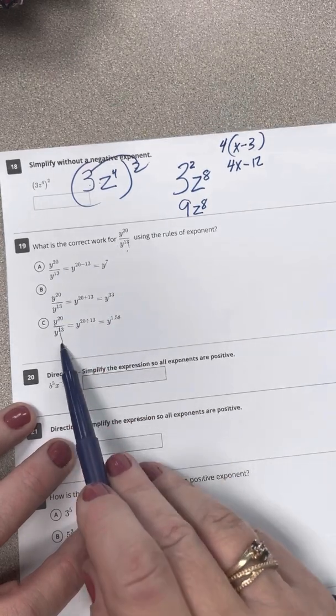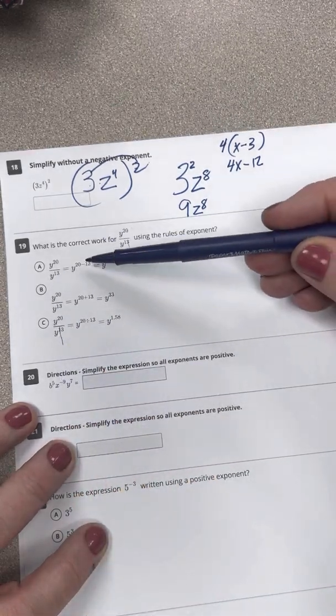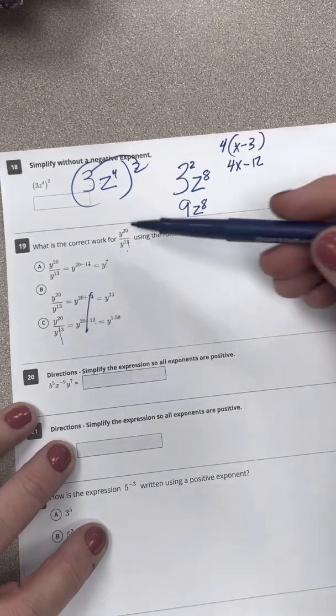What's the correct work for this? I have division, so I know it has to be 20 minus 13. Neither one of those work, so it has to be that one.